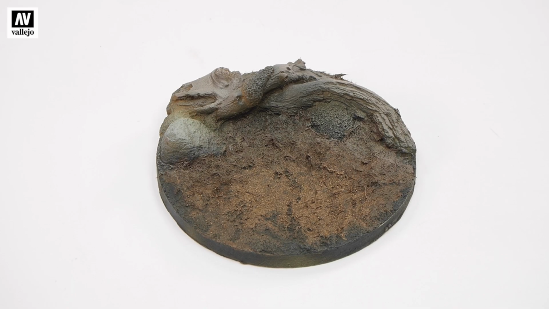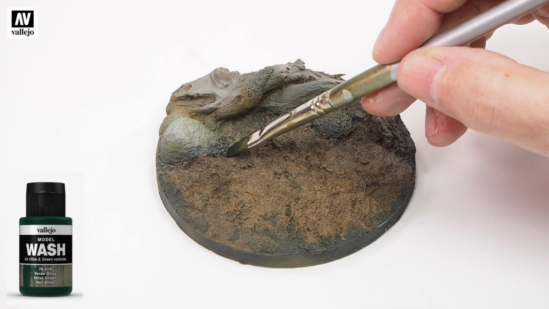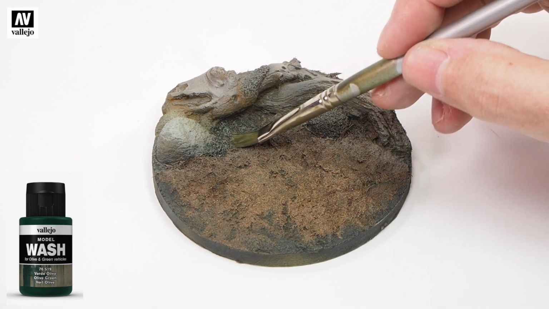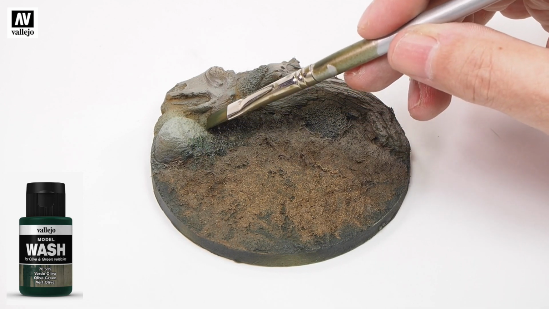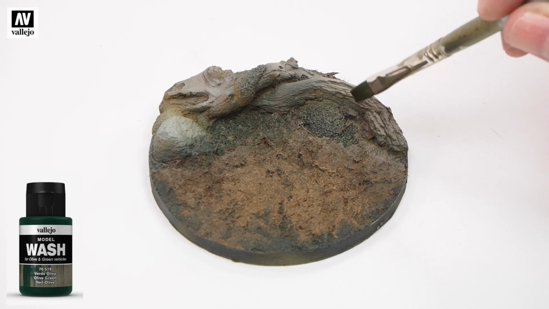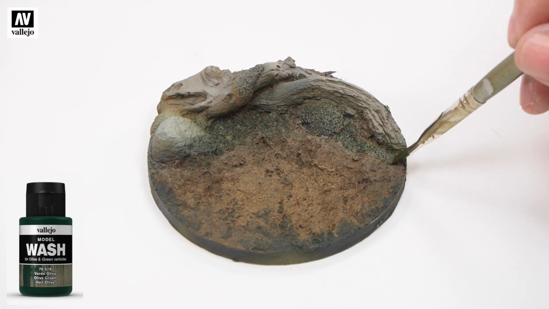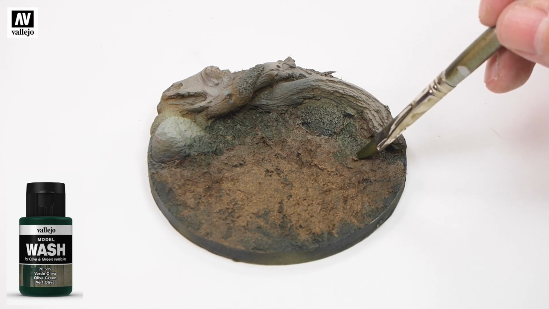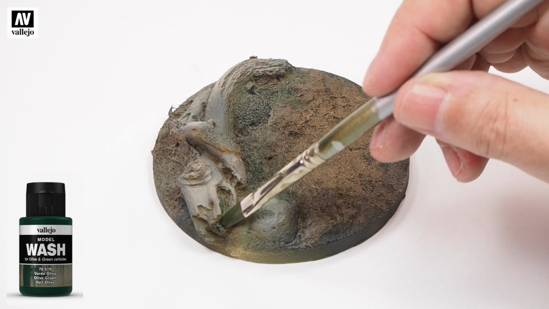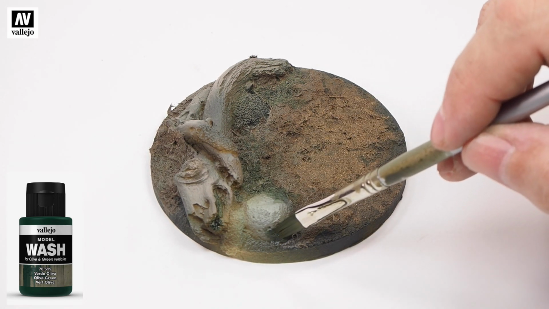In today's video, we are going to show the painting process and the use of scenery references on two bases. We will start by applying washes in the form of a filter. Filters are quick drying and provide a wide variety of color tones. We will use a green shade. We apply it in the areas where there would be more accumulated humidity.